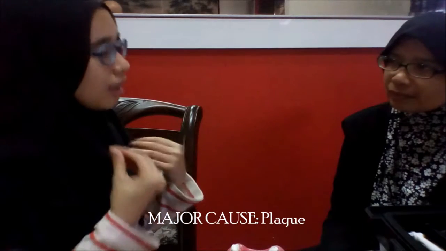So the major cause of gingivitis is plaque. Plaque normally adheres to the tooth surface. It appears whitish and sticky, and normally we find it along the gum line.